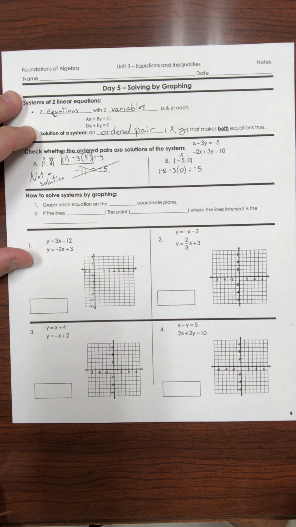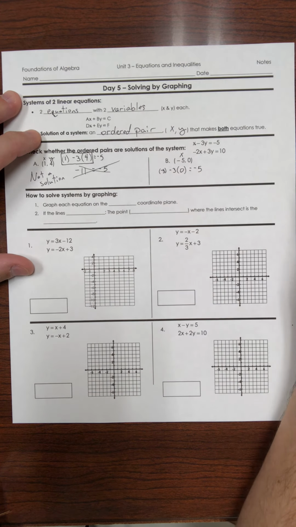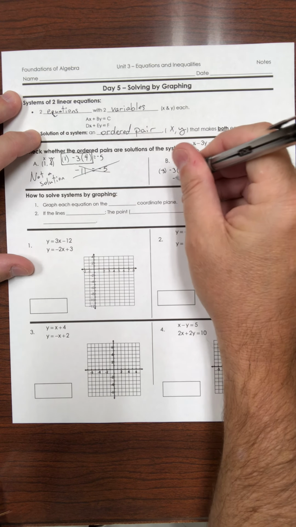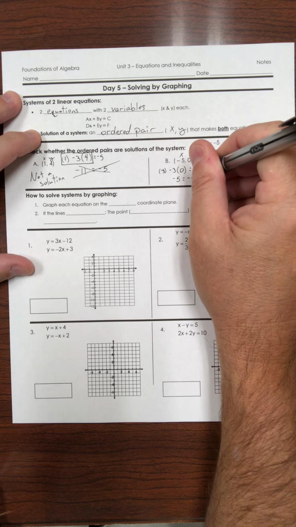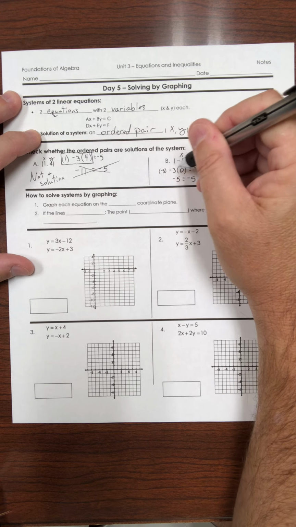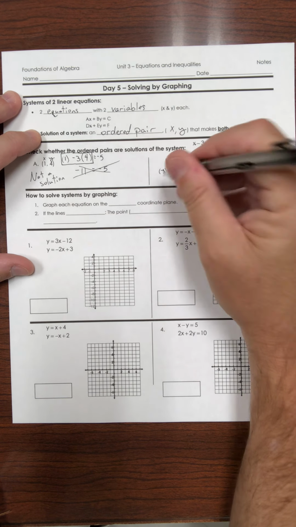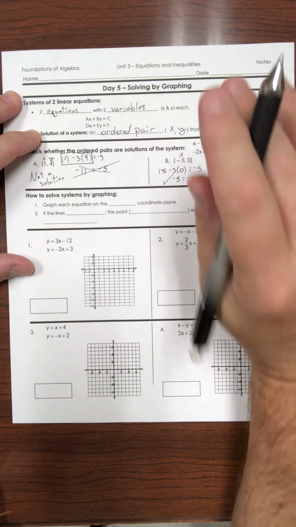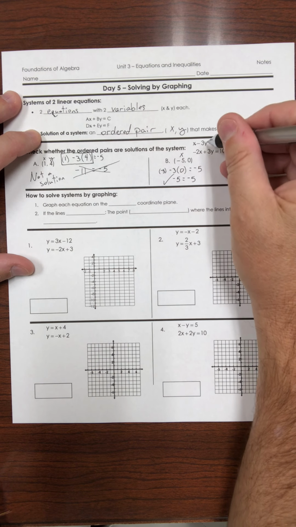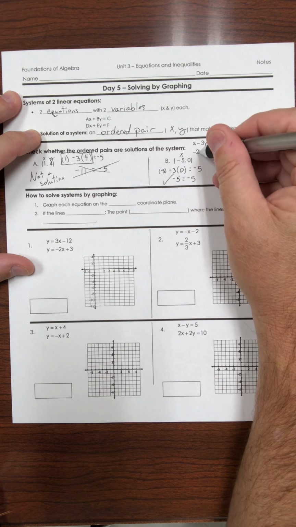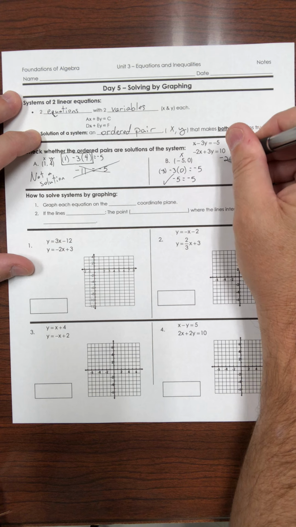I'm not going to punch this one in the calculator because look what happens. Well, -3 times 0 is 0. So that leaves me with -5 equals -5 because -5 minus 0 equals -5. So that one works. But that doesn't guarantee me that that is the solution for both equations. Now I'm going to plug it into the next one.